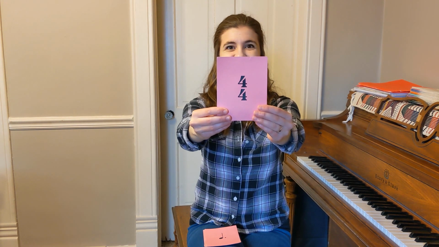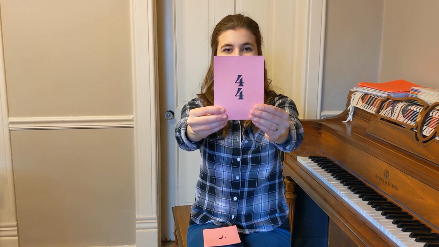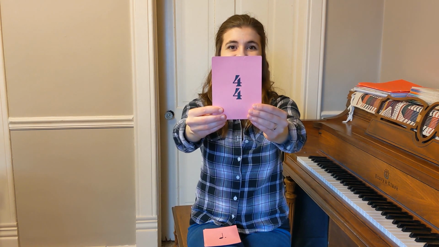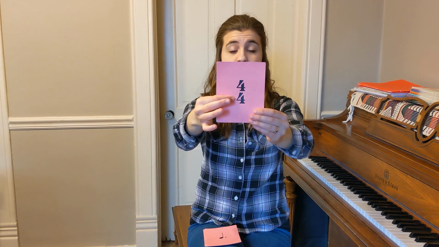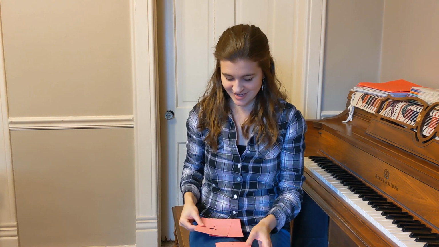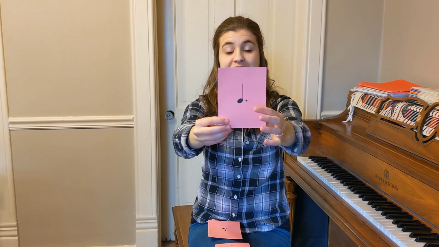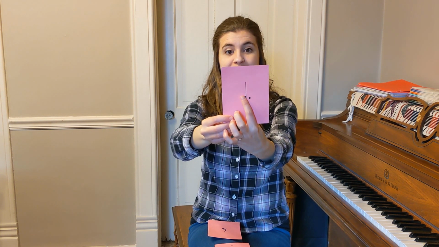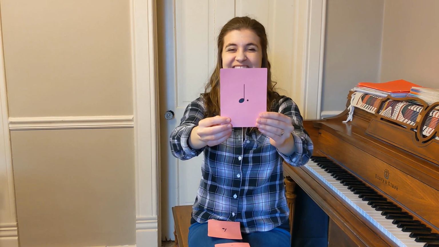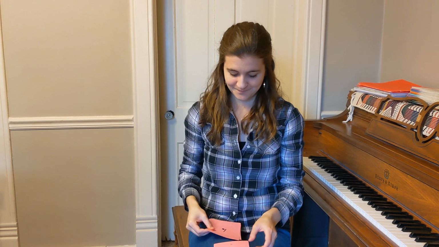All right, what is this? All right, this is a time signature, 4/4, 4 beats per measure. Good, next one. This is one of our new notes today. So it's a ta with a dot. So this is a dotted ta, and it gets 1.5 beats. 1 beat plus the dot adds half a beat, we get 1.5 beats. Dotted ta. All right, next.